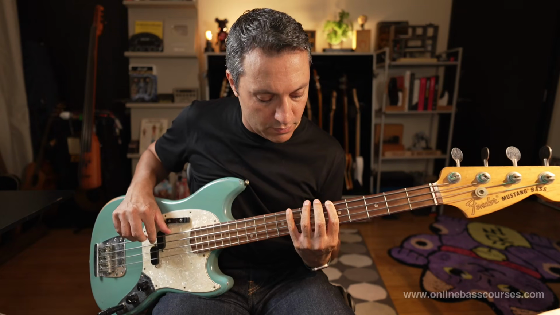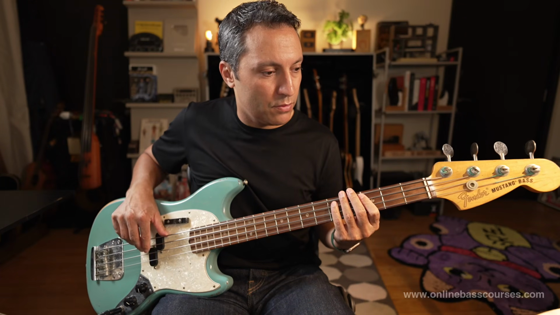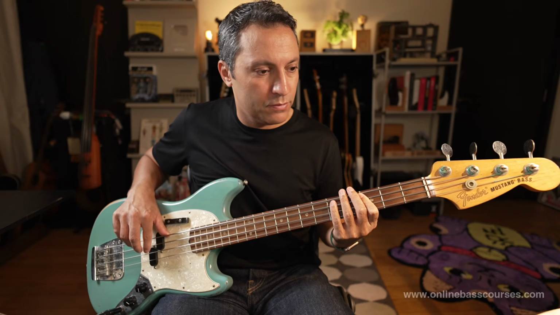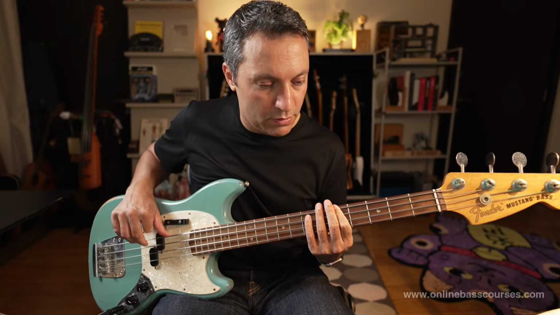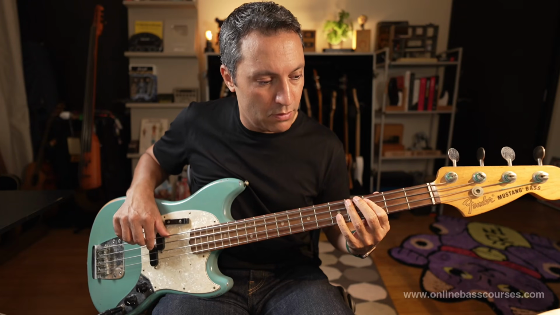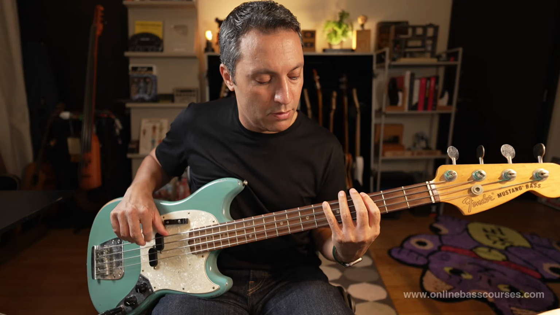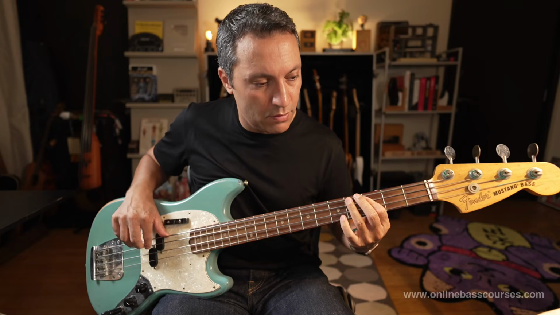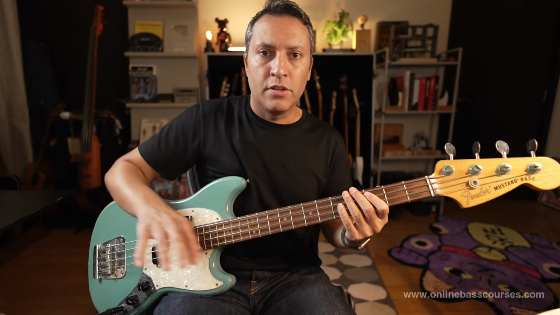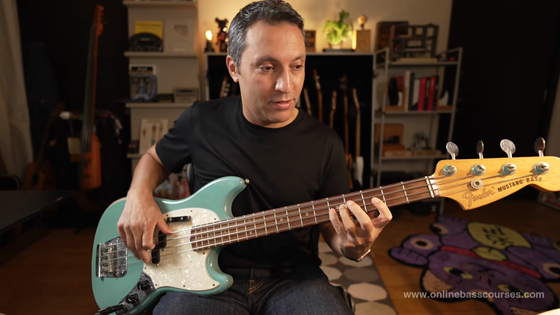2 bars of that. And let's use some of the notes of the arpeggio this time. I'll show you what I'm doing as I go. 2, 3, 4. Just root notes. Did you see that? So, running up the arpeggio, down it.